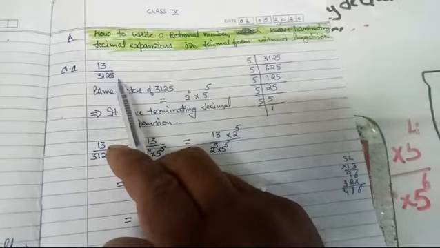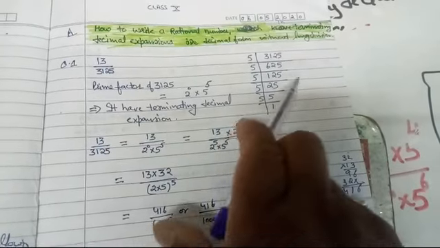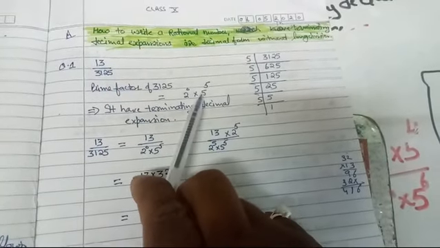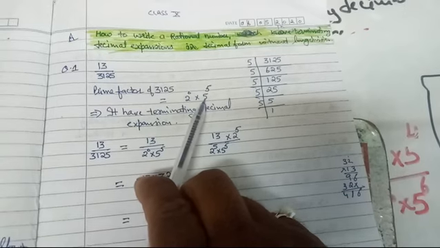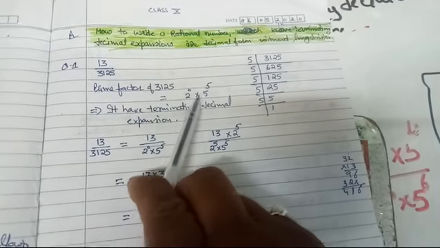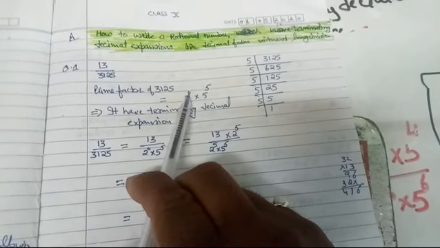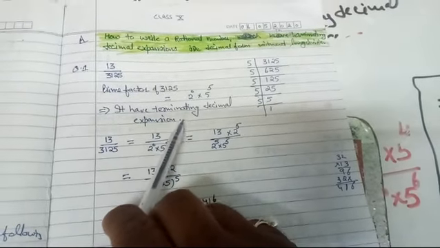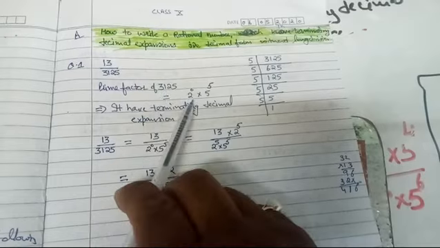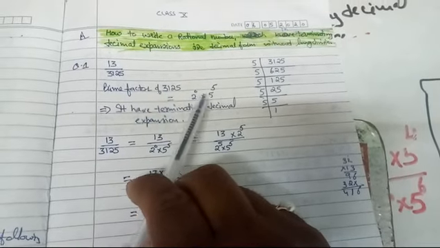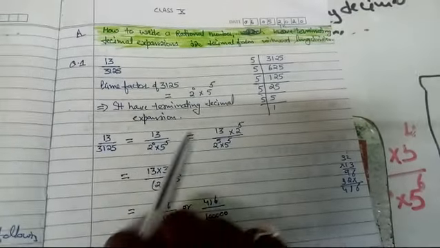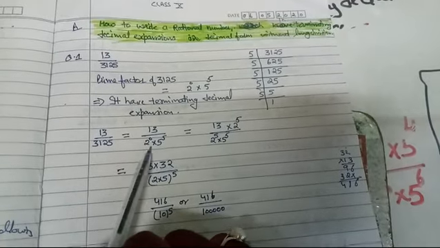Now I will show you one other question like this: 13 upon 3125. Again we have to find the prime factors of the denominator. I got 5 raised to power 5. There is no 2, so we can write it as 2 raised to power 0. So it also has a terminating decimal expansion, because it is in the form of 2^n into 5^m.